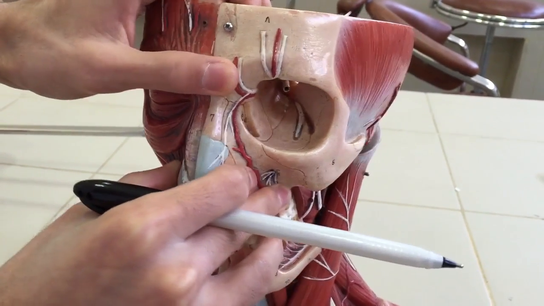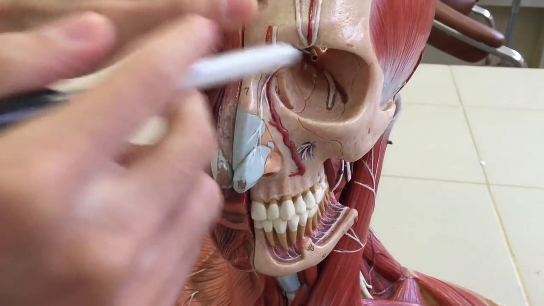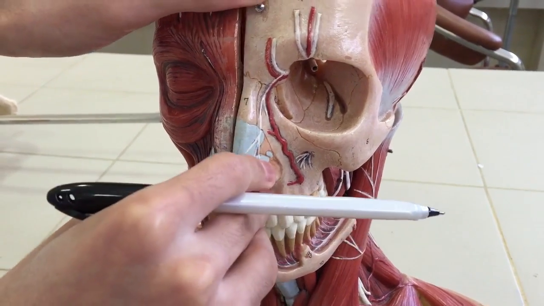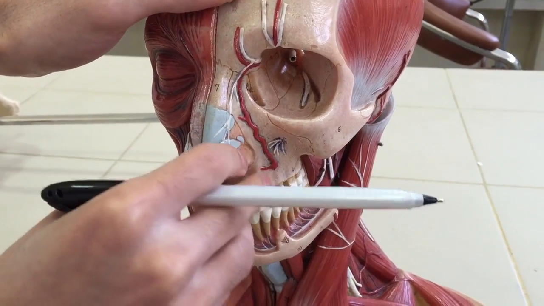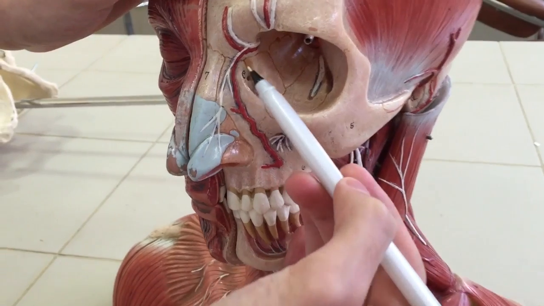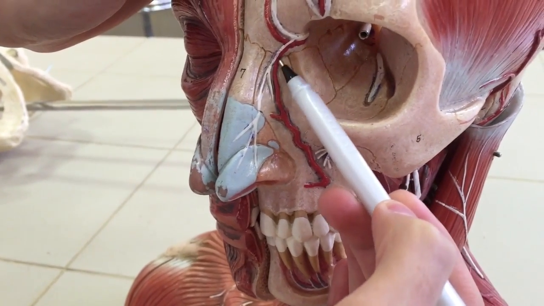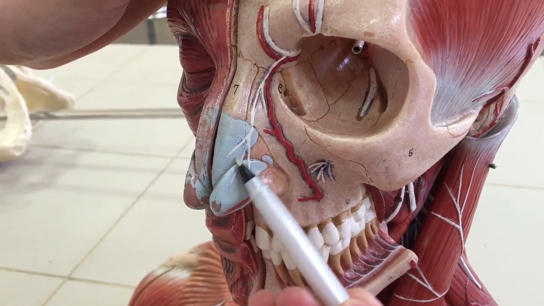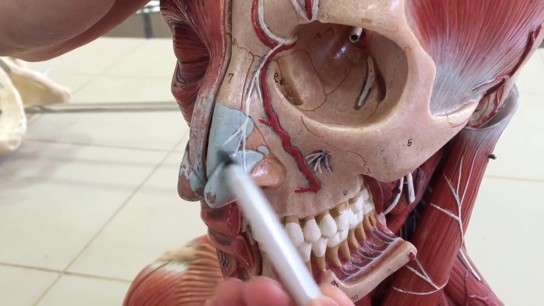This is from the frontal nerve. From the nasociliary nerve, which is another branch of the ophthalmic division, we've got the infratrochlear nerve. This is the infratrochlear nerve, and this is the external nasal nerve on the septal cartilage.